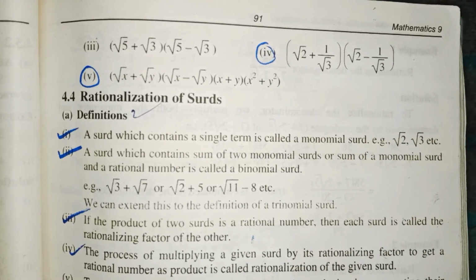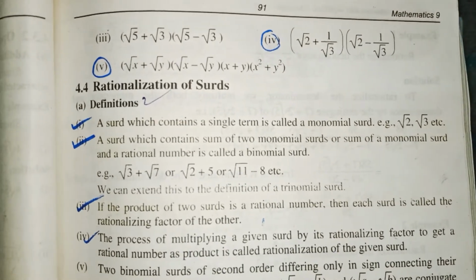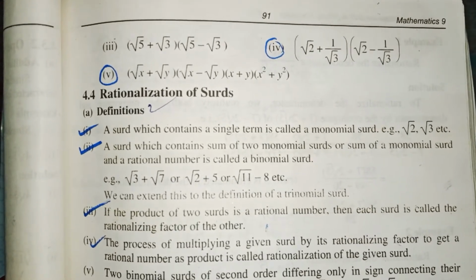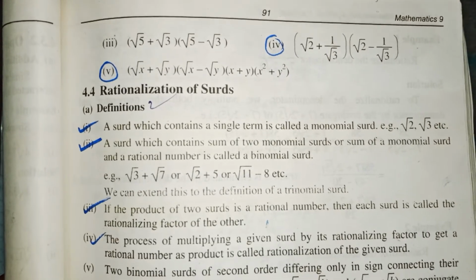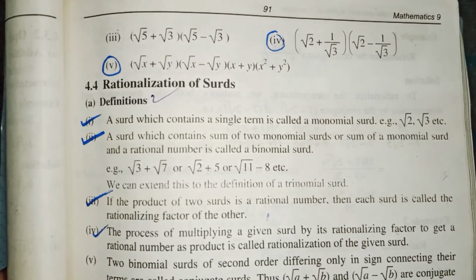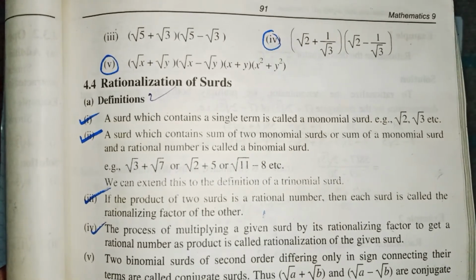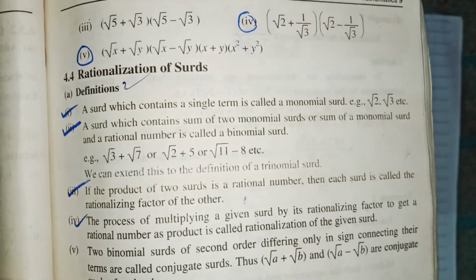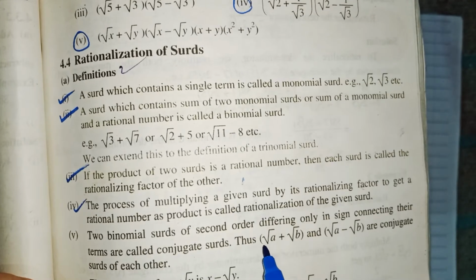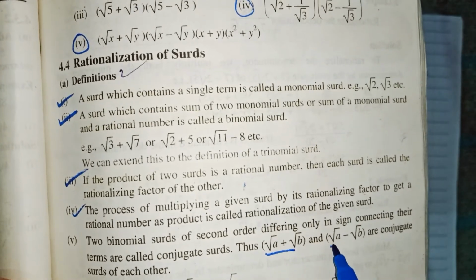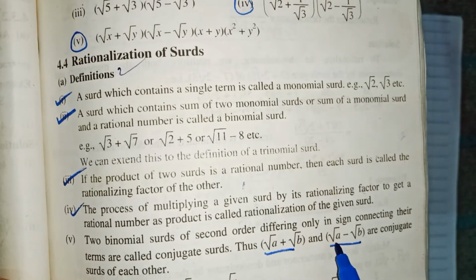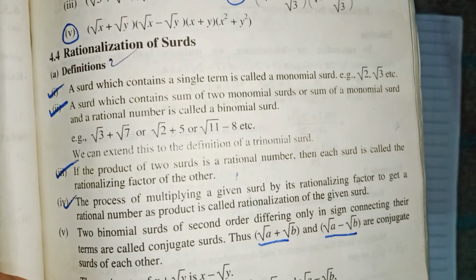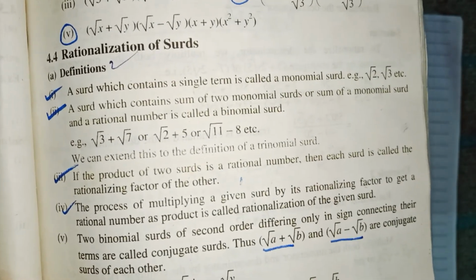And how do we rationalize a surd? You are already familiar with the rationalization of a complex number, where you take the conjugate and multiply and divide with it. But in the exercise where we are discussing surds, there will be a conjugate also. If it is square root a plus square root b, then its conjugate will be like this: the first term will remain the same and we change the sign of the second. They are called the conjugate. The conjugate of x plus square root y is x minus square root y.